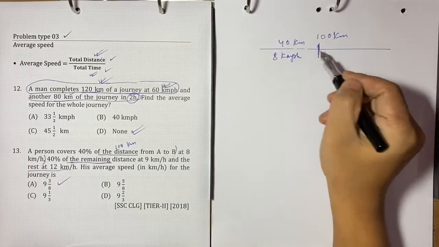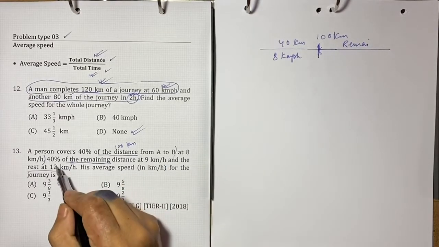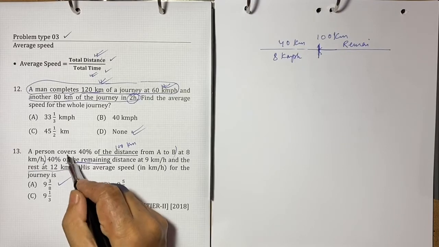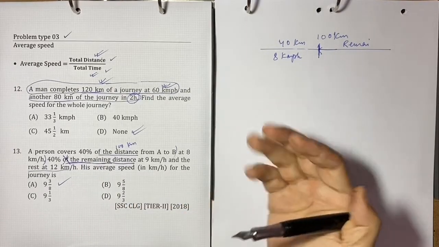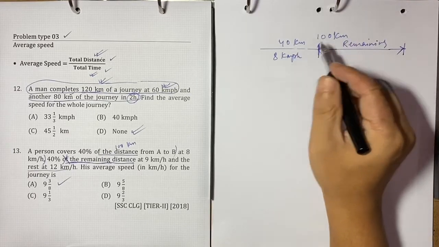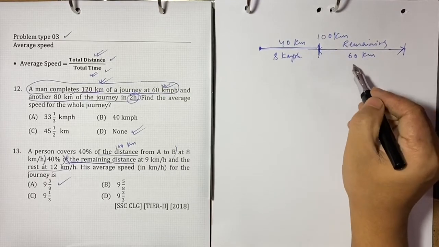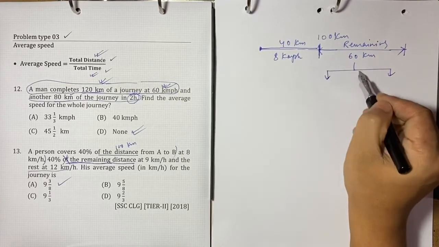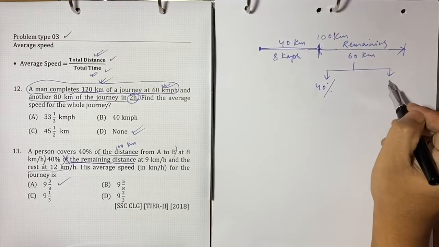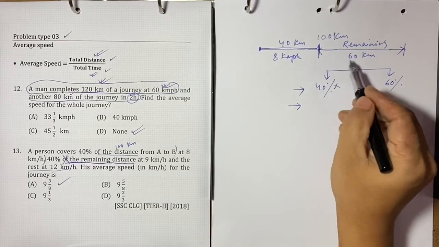Then the remaining distance: total is 100 km, subtract 40, and the remaining is 60 km. The question says 40% of the remaining, which is 40% into 60 km, and the rest is 60%.